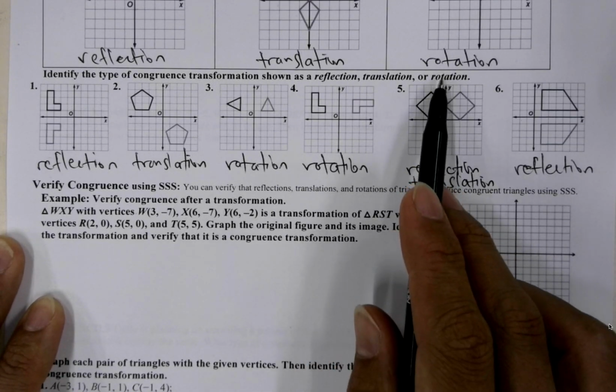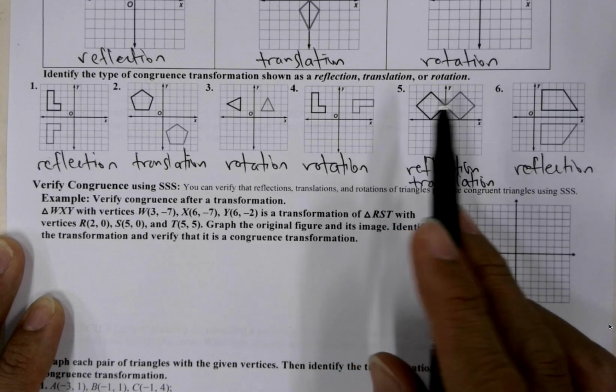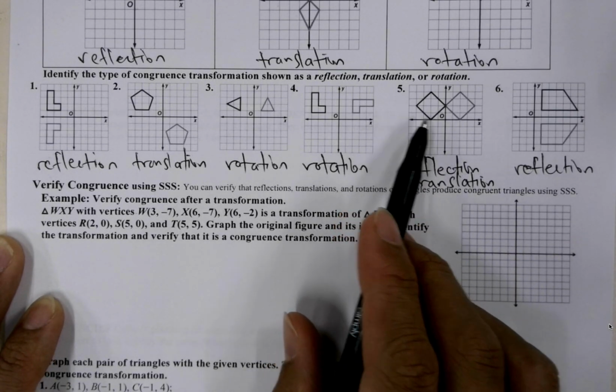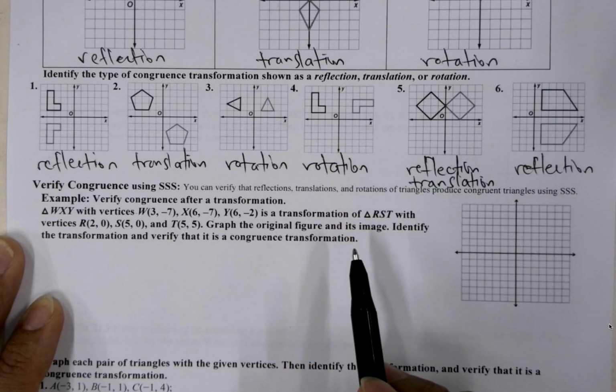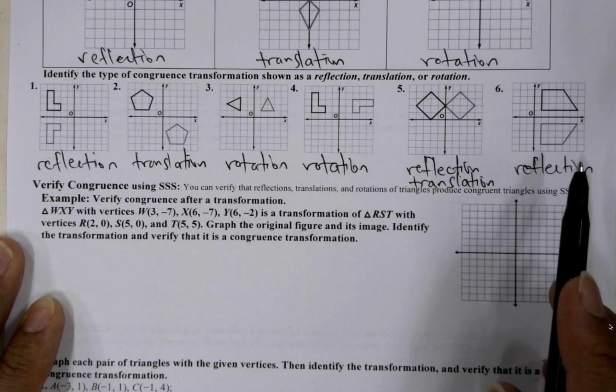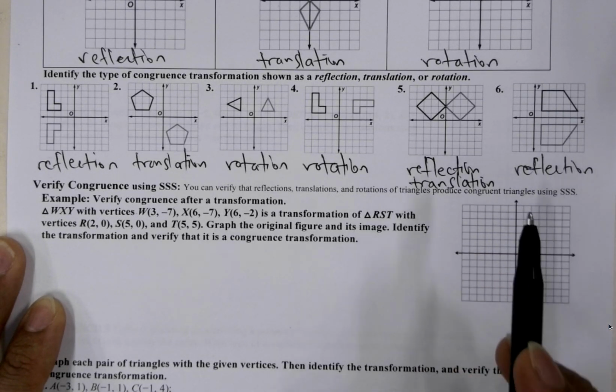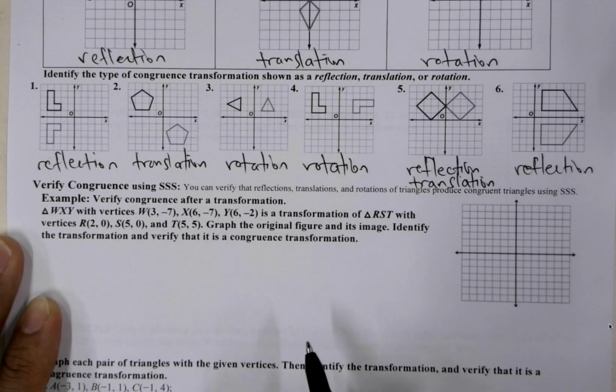We can see that it either is a reflection on the y-axis, folding on the y-axis, or it's a translation. We can see it's sliding to the right. What is it, like 4 units? This last one is a reflection on the x-axis because we're bending across the x-axis to get to the image.